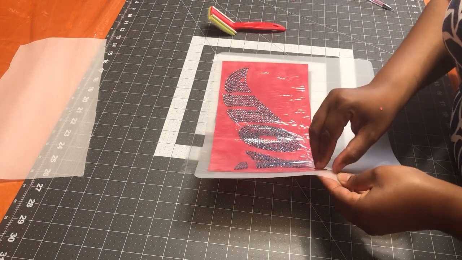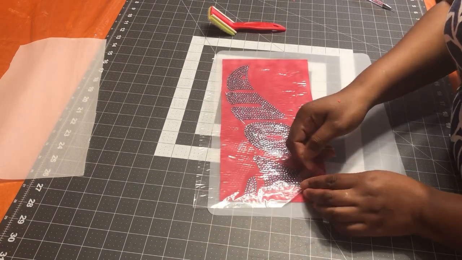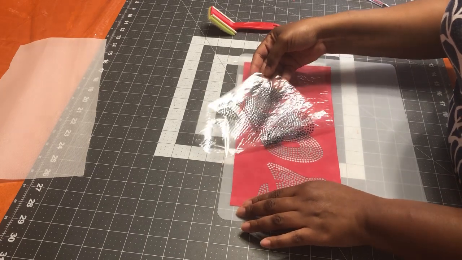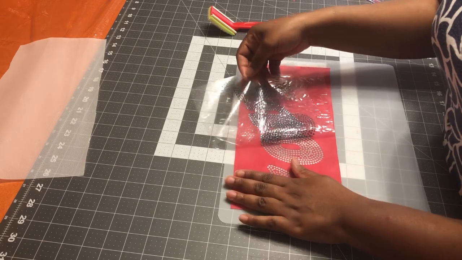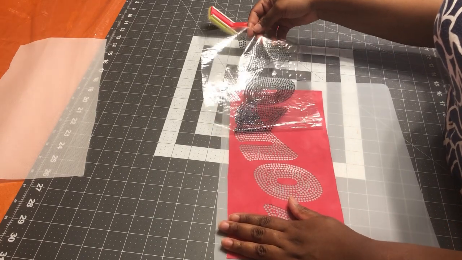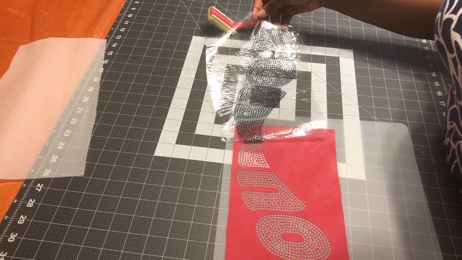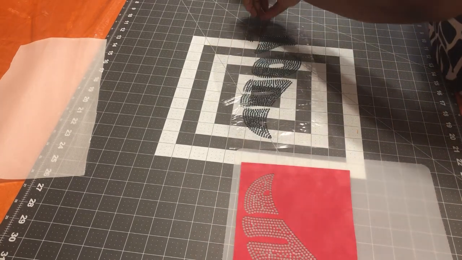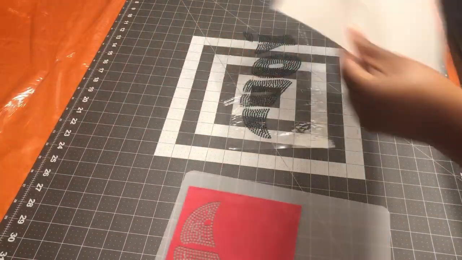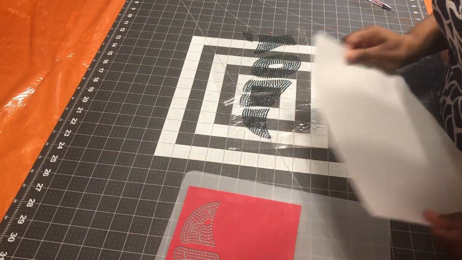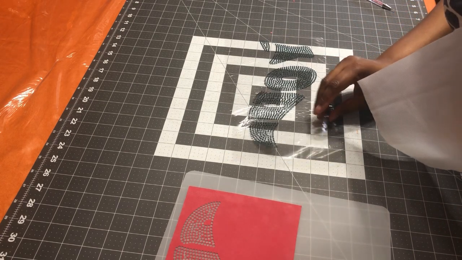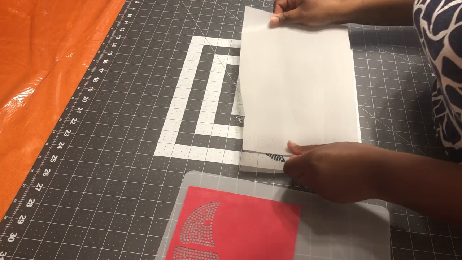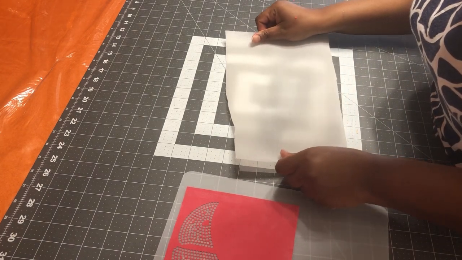And then I'm going to take it up. Now you're going to take it up slowly so that if a stone doesn't stick, you can easily put it back down. There you go. Then you're gonna put this back over so that it will protect it until you're ready to press it.